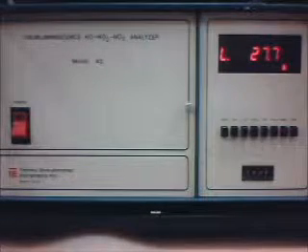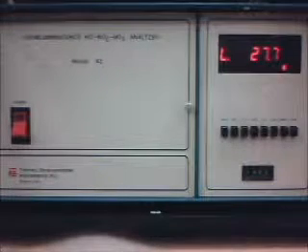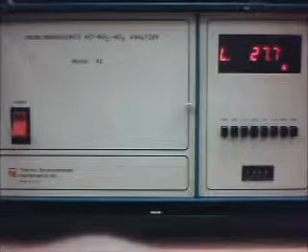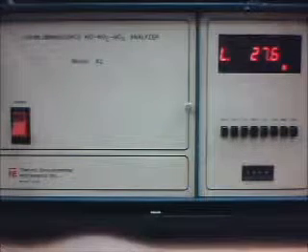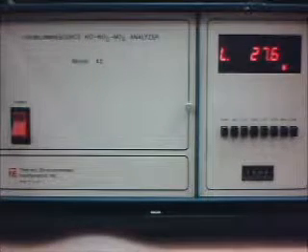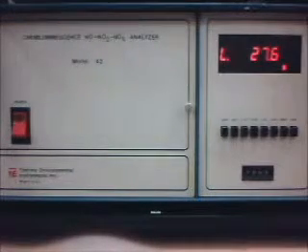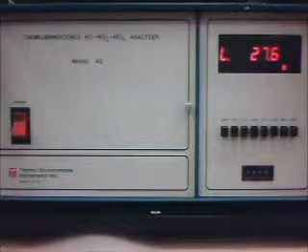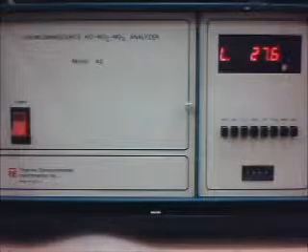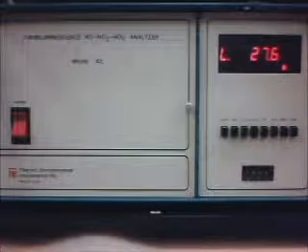You can also send nitrogen dioxide through. The nitrogen dioxide reacts with molybdenum. This reaction then produces NO and molybdenum oxide, if I'm not mistaken. And from the original NO reading, or original calibration of NO, it'll be able to tell how much NO2 is in the sample that you're sending through.